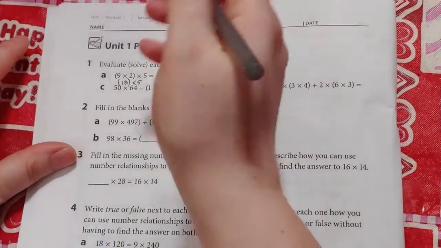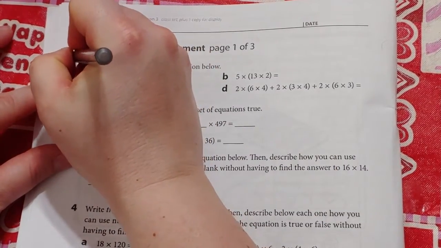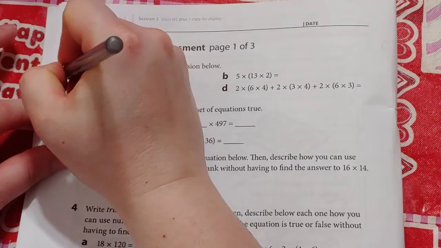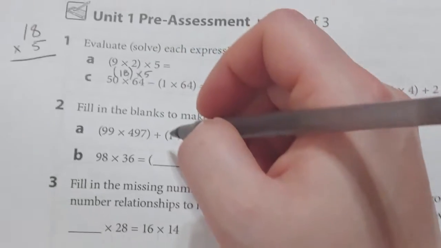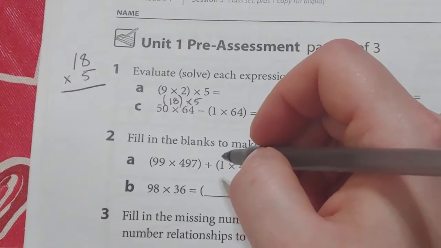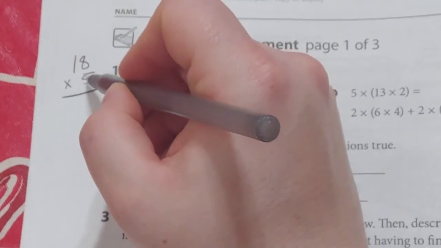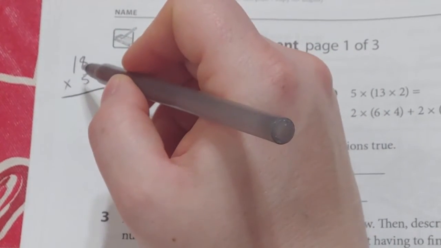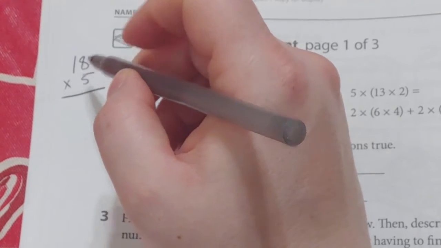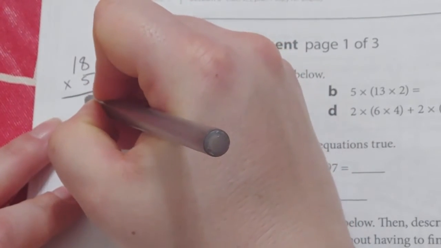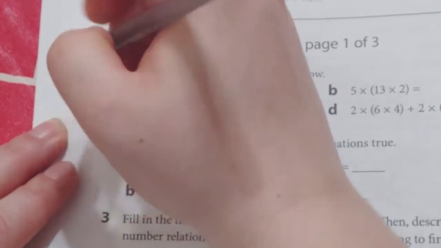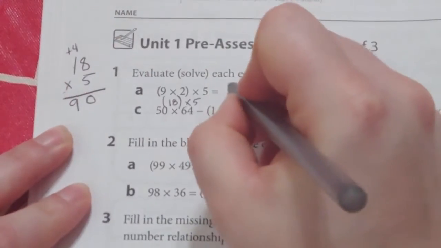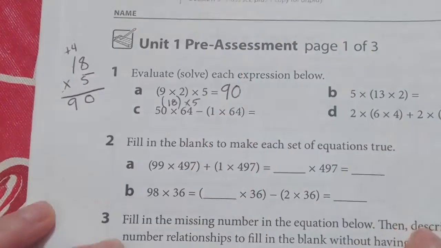I'm going to try and just make space around the edge here so that you guys can see all my stuff in one space. So let's zoom in more. Here we go. So we have 5 times 8, 10, 15, 20, 25, 30, 35, 40. Carry the 4. 5 times 1 is 5, plus 4 more is 9. So our answer is 90.